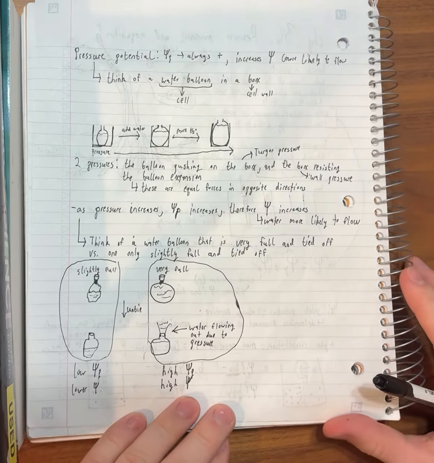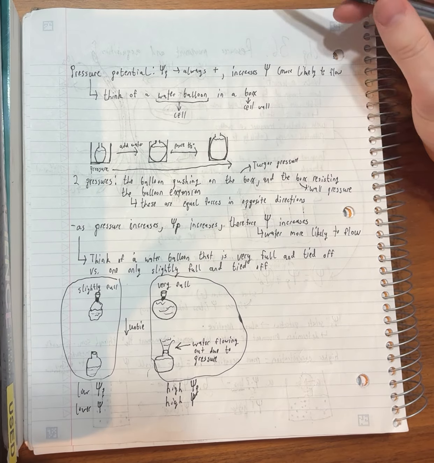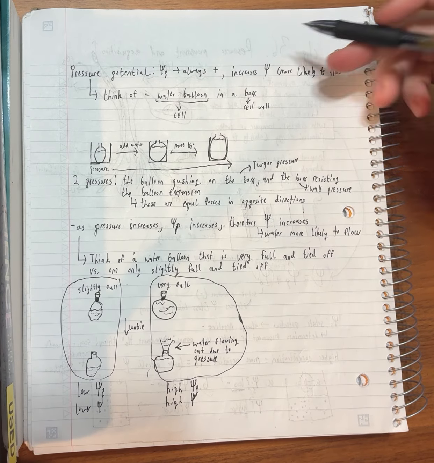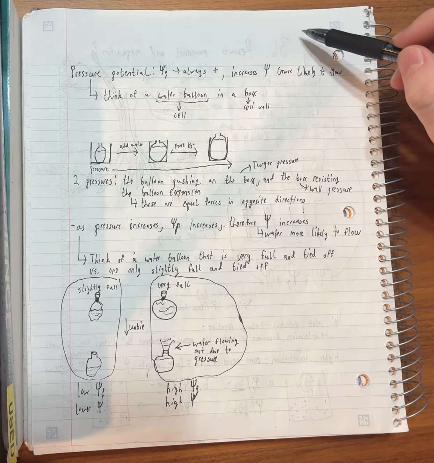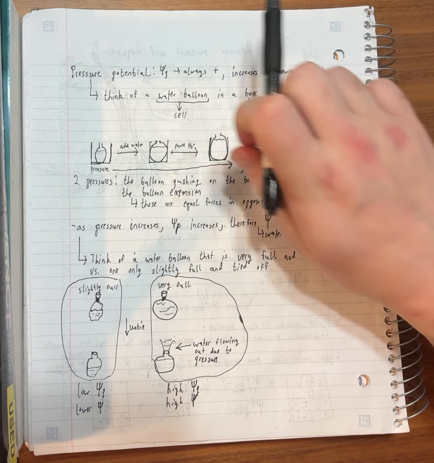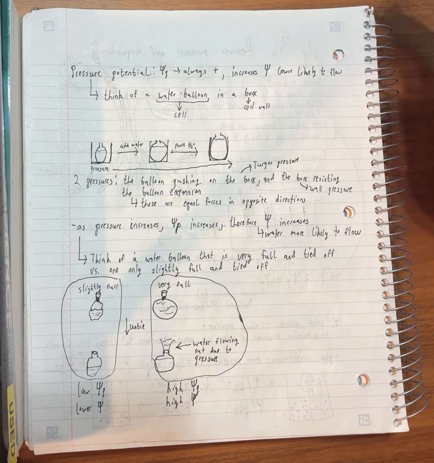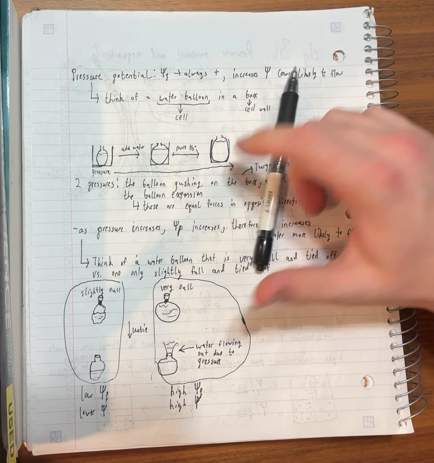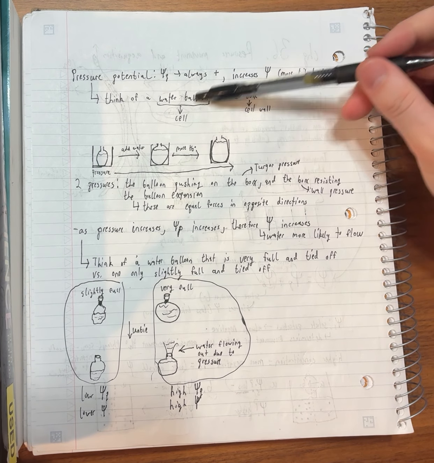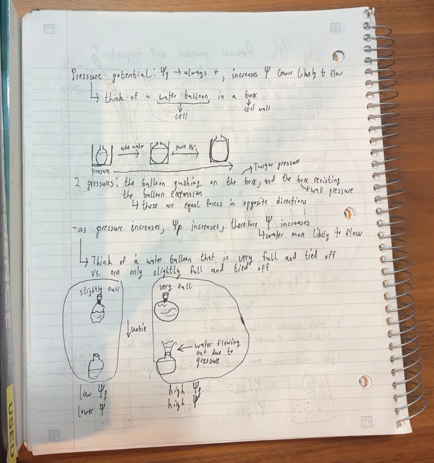Next up is going to be pressure potential. So pressure potential is always going to be a positive value, which means the higher the magnitude of your pressure potential, the more water potential you will have. So as pressure potential increases and becomes more positive, water wants to flow more, and that's going to make a lot of sense. I want you to think of a water balloon that I put inside of a box. The water balloon is going to represent the cell, and the box is going to represent a cell wall.